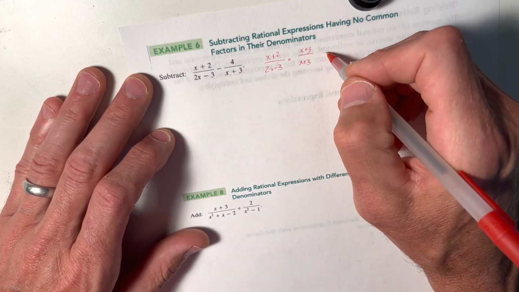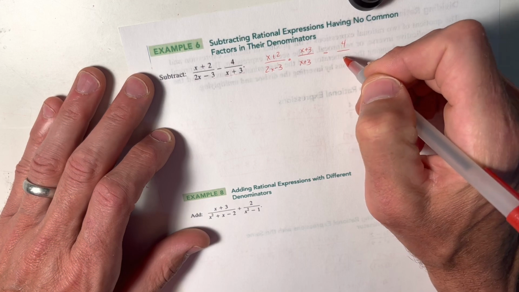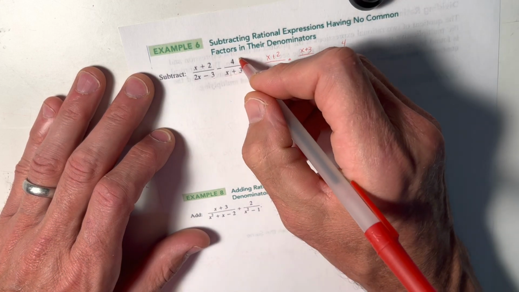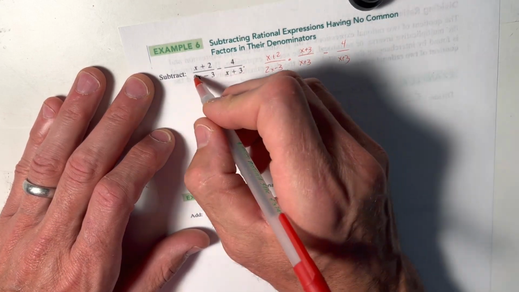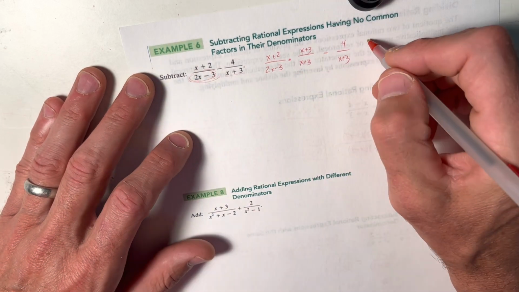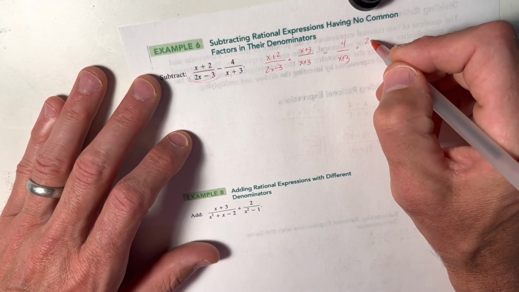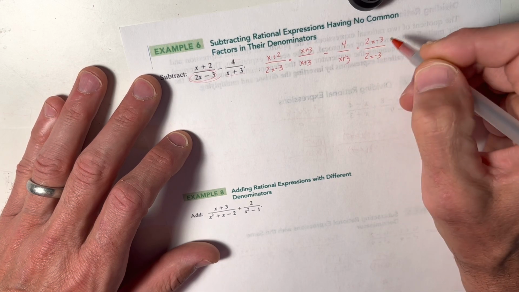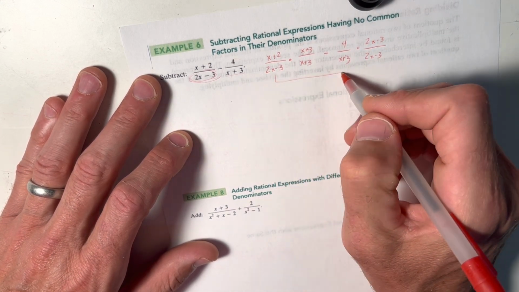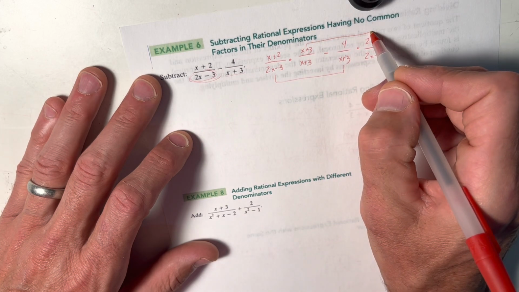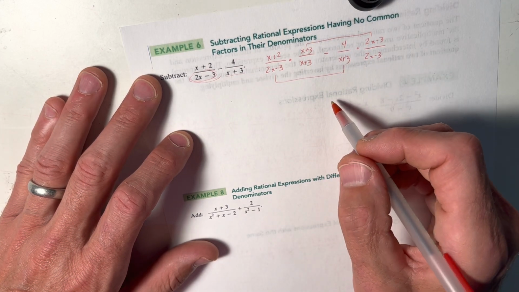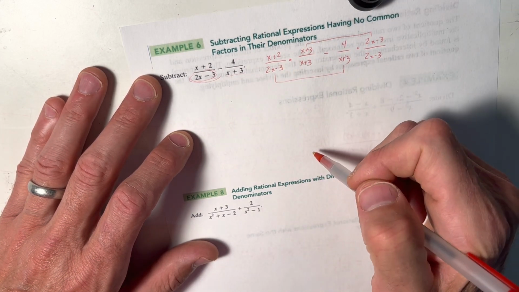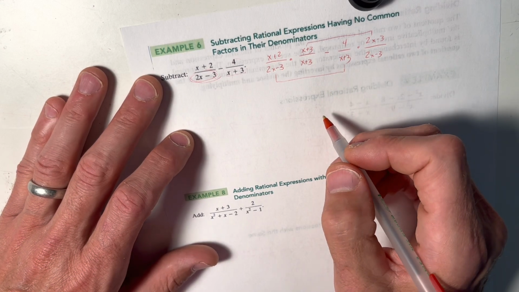And then we're going to subtract 4 over x plus 3, which is my term right here. And then I have to multiply it by my fancy 1 with this as my term. So that's going to be multiplied by 2x minus 3 over 2x minus 3. So this is my original problem, and these are the terms here that I used as my fancy ones to find my common denominator. All right, let's go ahead and multiply that out.